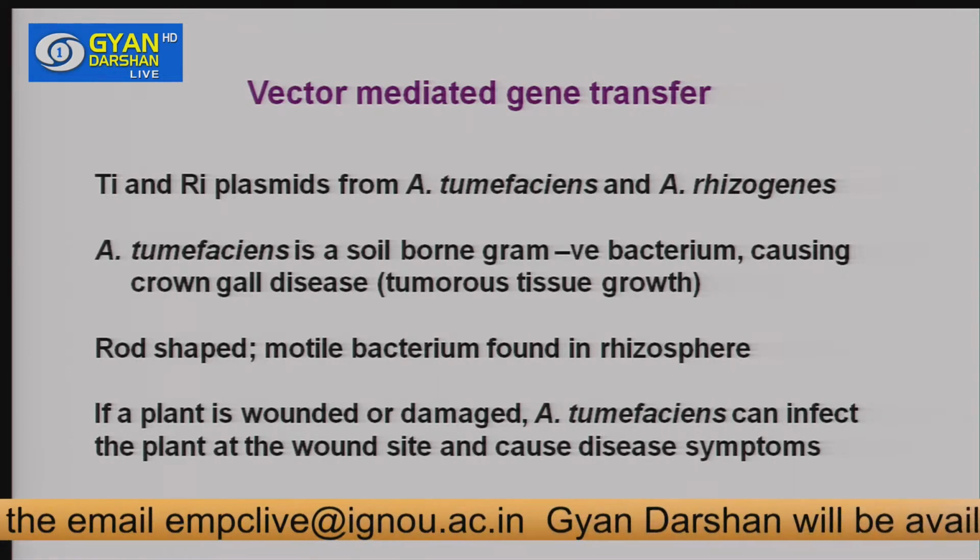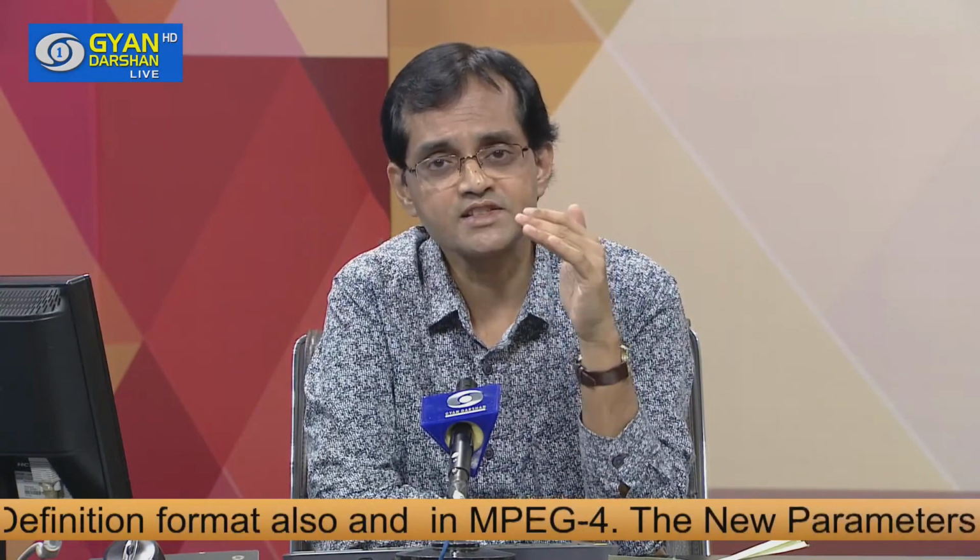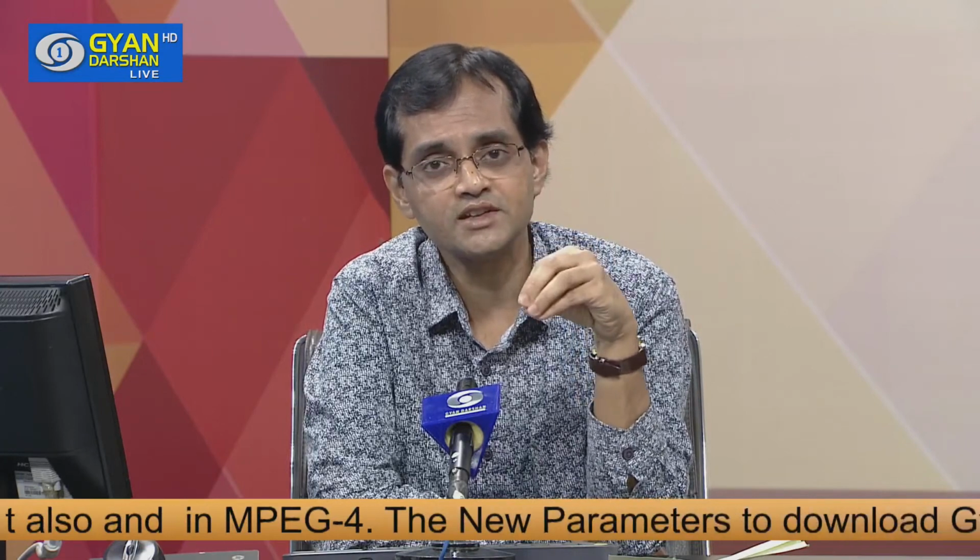But what happens is, whenever a plant is wounded or there is damage, then you find that crown gall is formed at the damaged site. Now it is not necessary that the damage has to be near the level of the soil. It can be quite high. Like in a lofty tree, there can be damage at a substantial height from the soil surface, and there the crown gall is formed. And as I said, that crown gall is caused due to Agrobacterium tumefaciens.